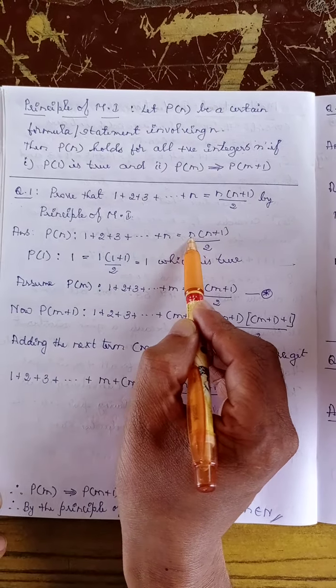This m plus 1, we have to add to both the right and left hand side of the equation star. So this can be written once again as 1 plus 2 plus 3 plus etc. plus m plus 1. You have to add the left hand side's (m plus 1)th term to both sides of star. So it is equal to m into m plus 1 divided by 2 plus m plus 1.